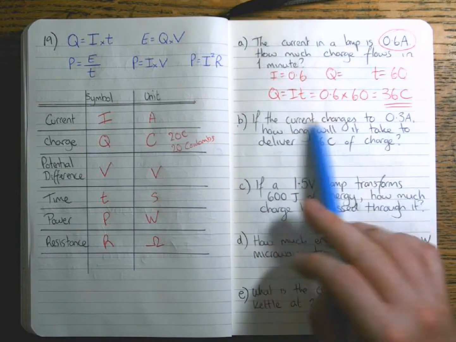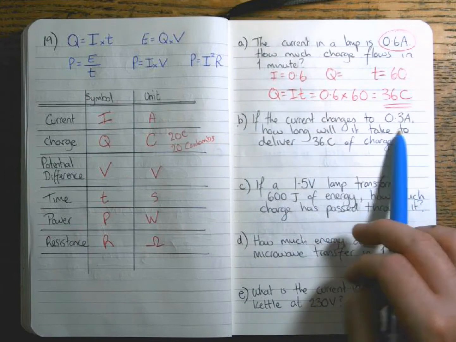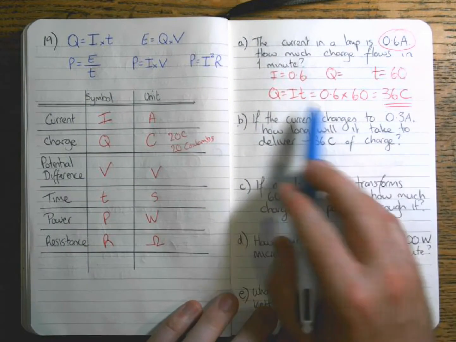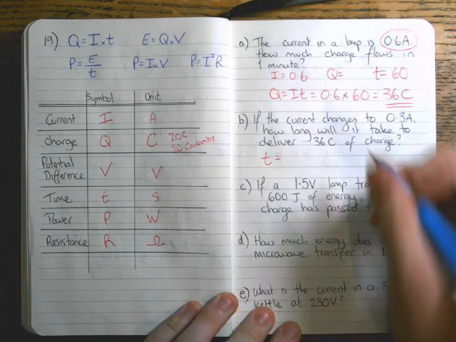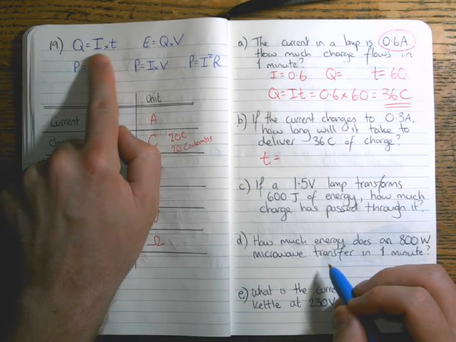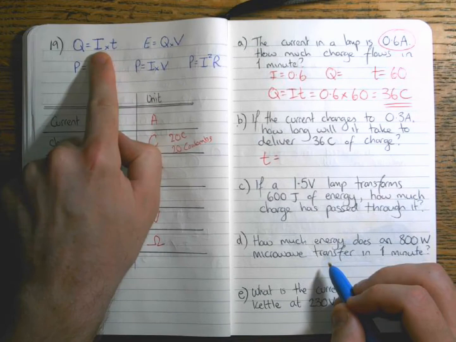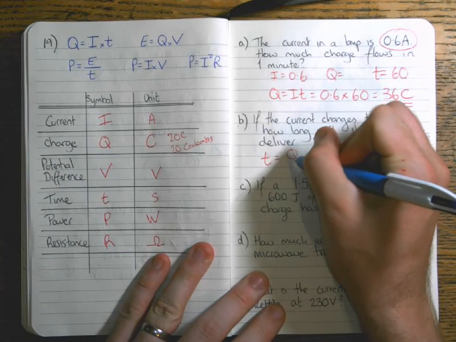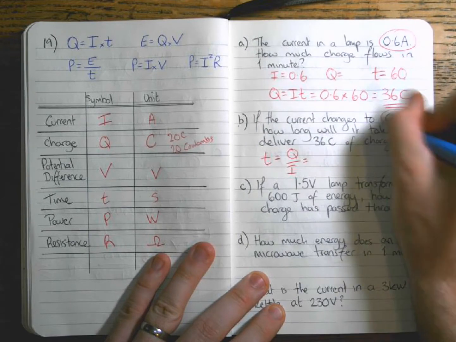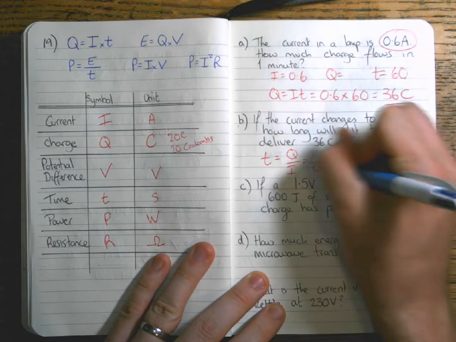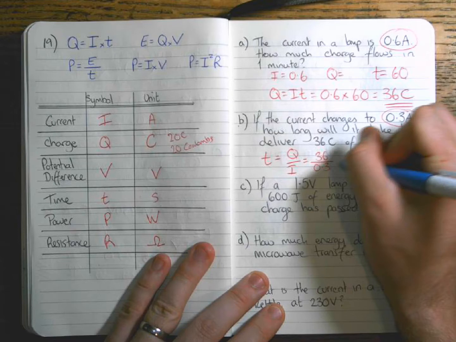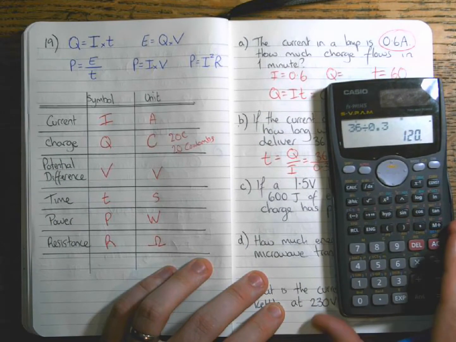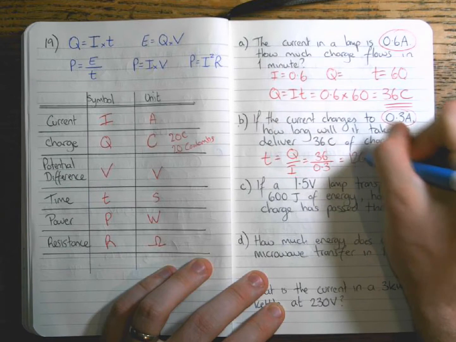If the current changes to 0.3, how long will it take to deliver 36 coulombs of charge? How long will it take? Well, in this case we need T. And we need to rearrange it. So T equals, we're going to keep the T, we're going to have to move the I underneath the Q. The current is 0.3 and the charge is 36. So 36 divided by 0.3 gives us 120 seconds.